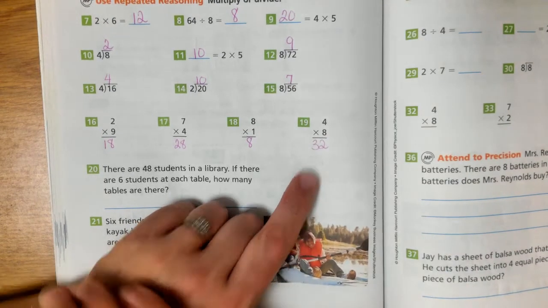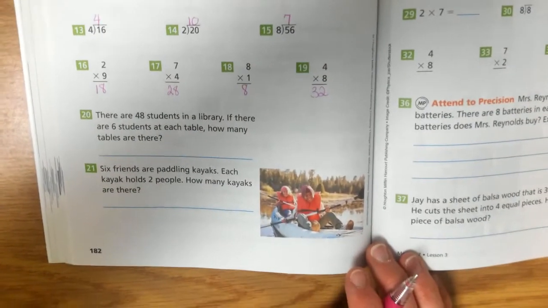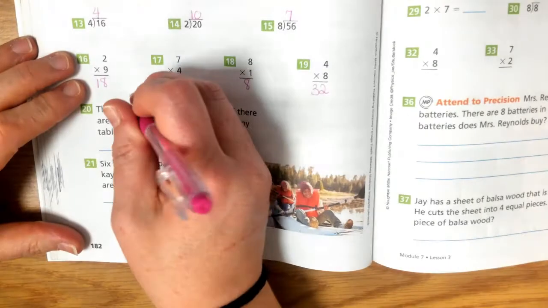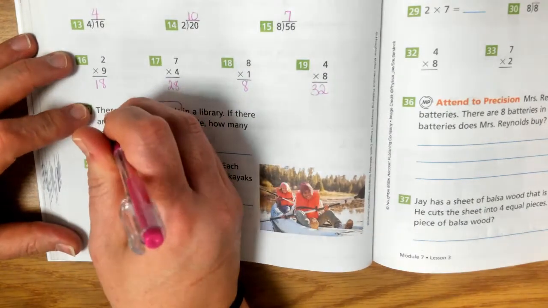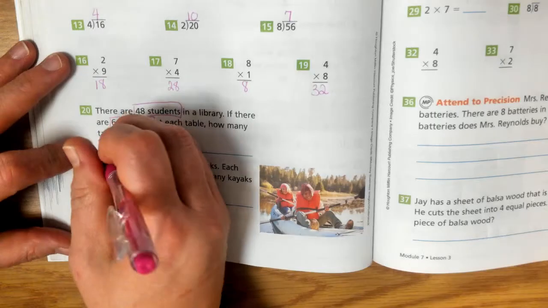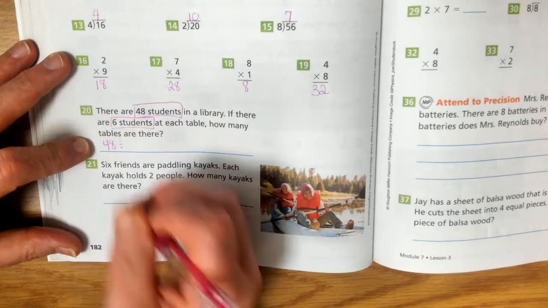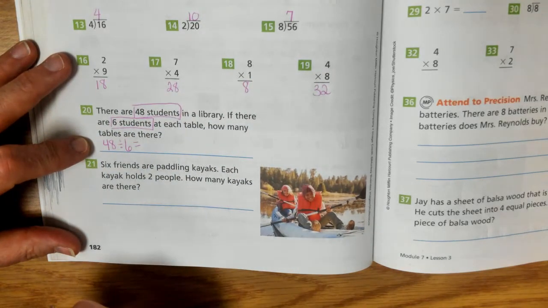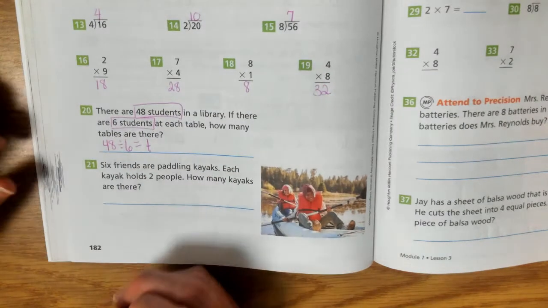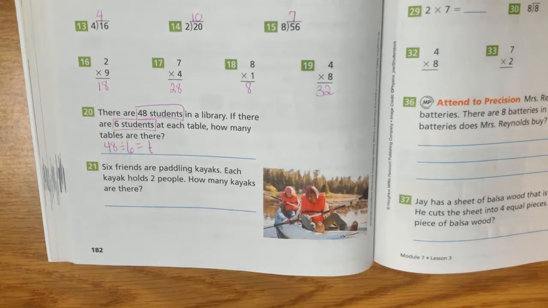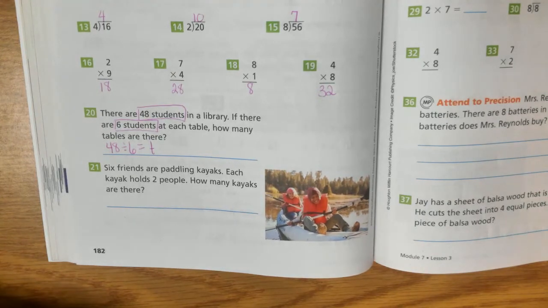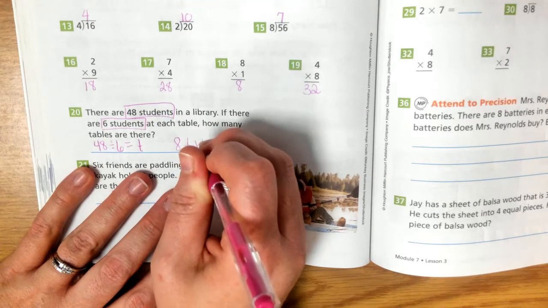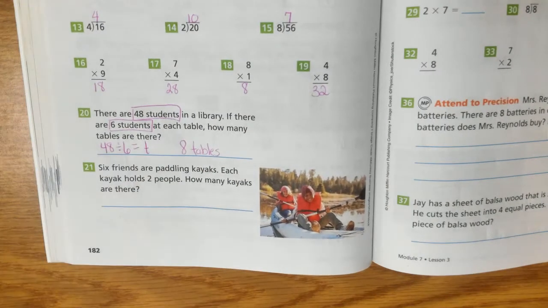32. So there are 48 students in the library. If there are 6 students at each table, how many tables are there? So we have a total of 48 students, and at each table there are 6 students. So our problem would be 48 divided by 6 equals how many tables there are, right? Equals T. Well, 48 divided by 6. What times 6 equals 48? That would be 8. So there are 8 tables. 6 times 8 is 48.